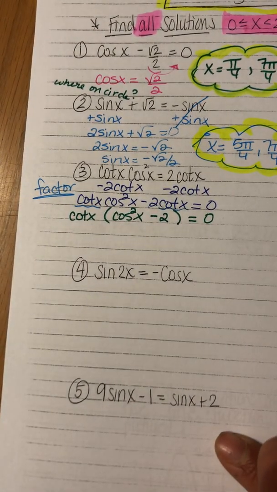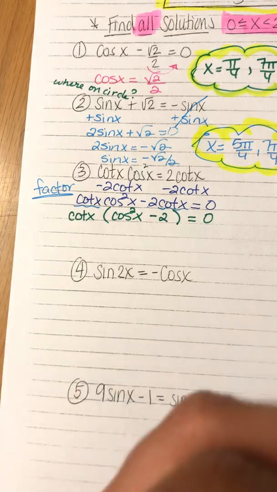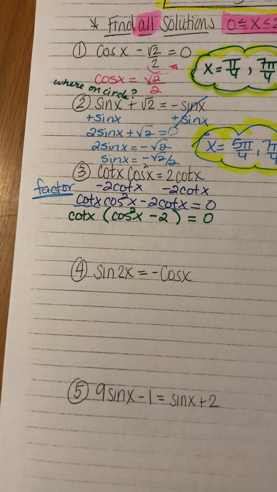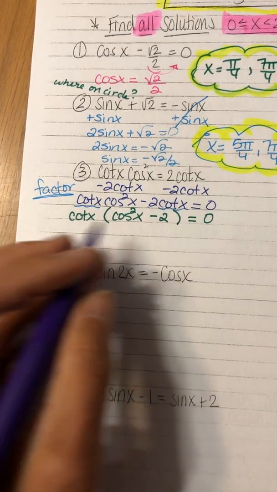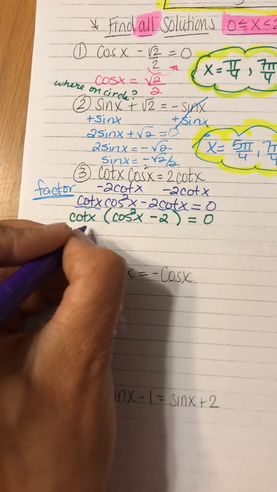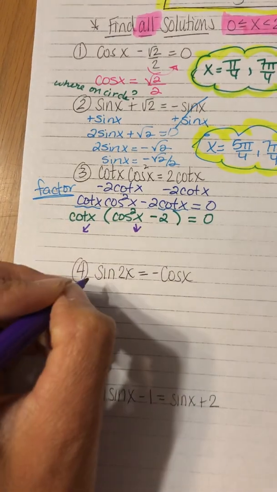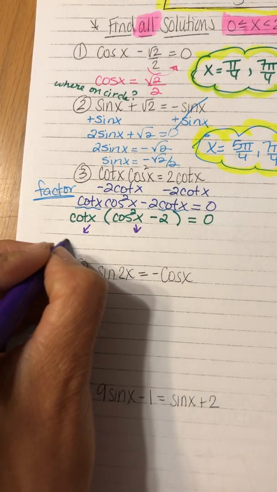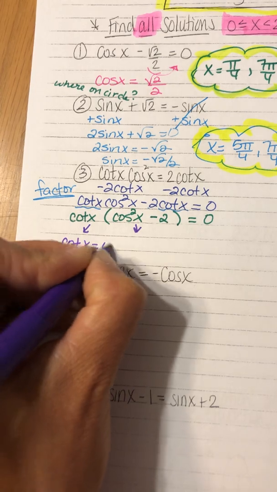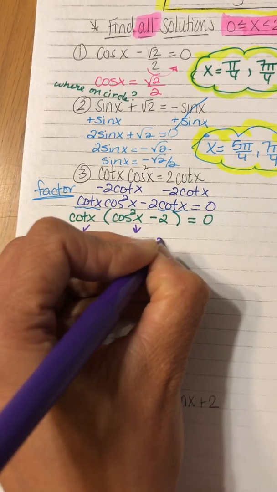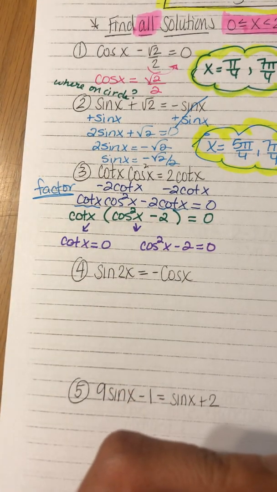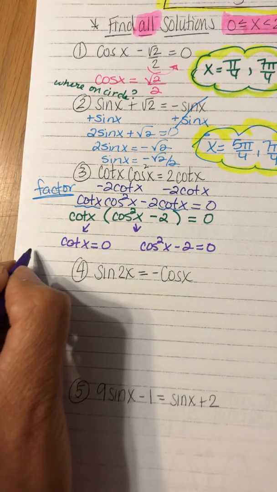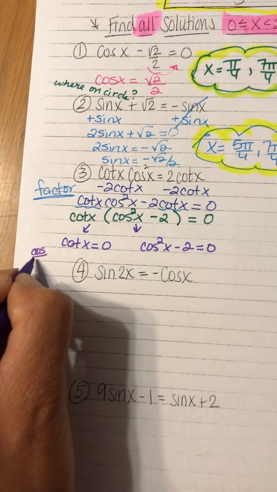Okay. All right, now I have 2 factors and they're set equal to 0. So now I can use the zero product property, which we learned back in Math 1, and we did this again in Math 2. That's where you take these factors, break them apart, and set them each equal to 0. So we're going to have the cotangent of x equals 0 and the cosine squared of x minus 2 equals 0. Okay. And remember, cotangent is the same as cosine over sine.